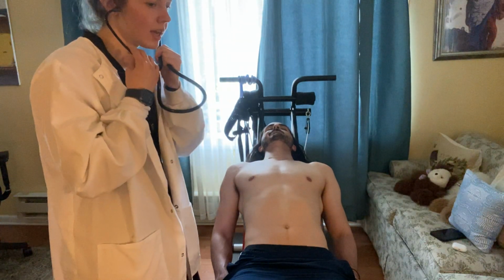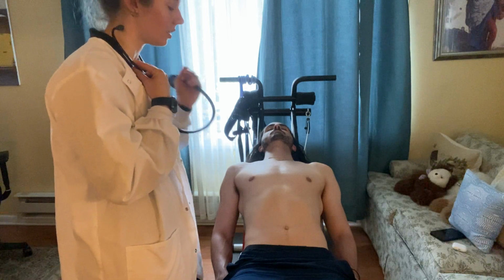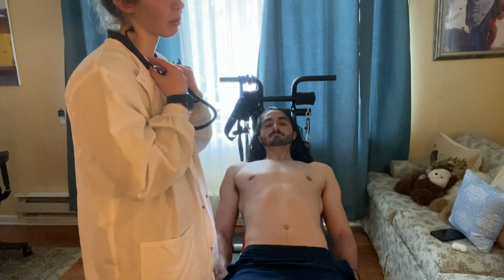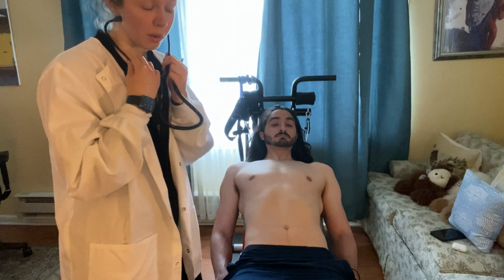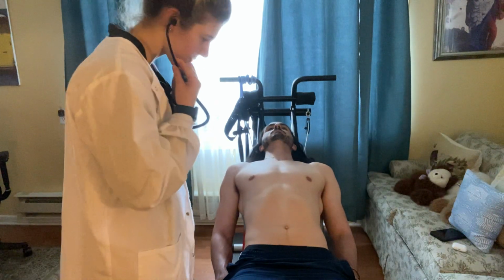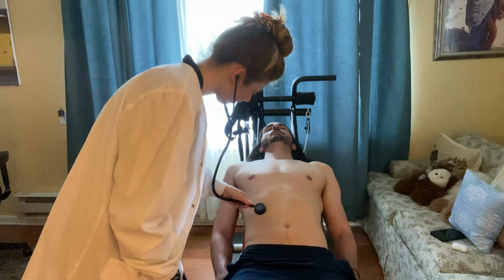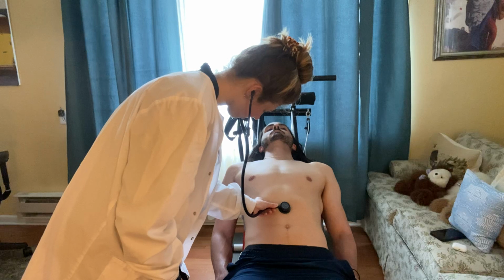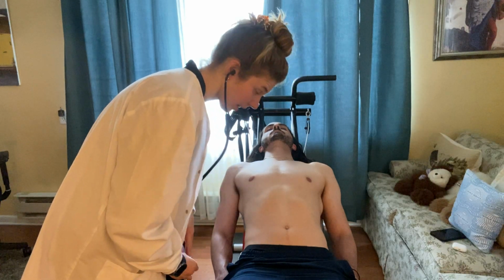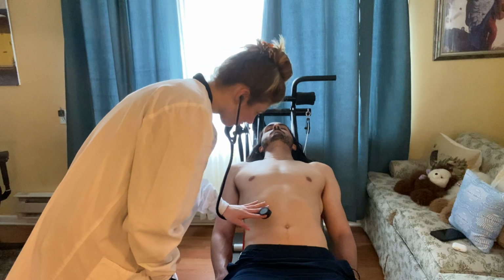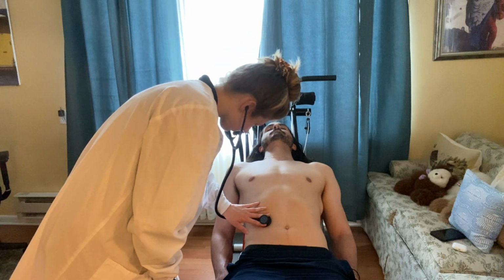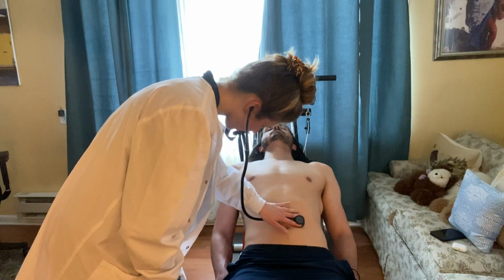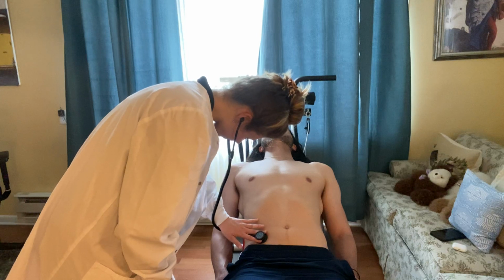The next thing we're going to move forward is to listen to his aorta, his renal arteries, and then the iliac arteries. We're checking for any type of bruit, that turbulent blood flow. That would be an abnormal finding. So that's the aorta. Next, we're moving into our renal arteries. And then into our iliac arteries.